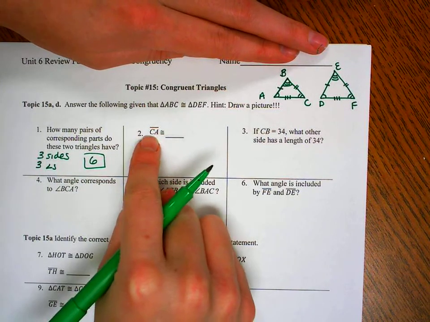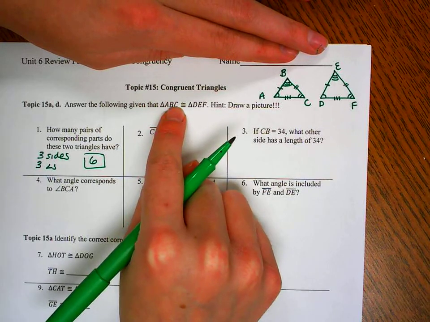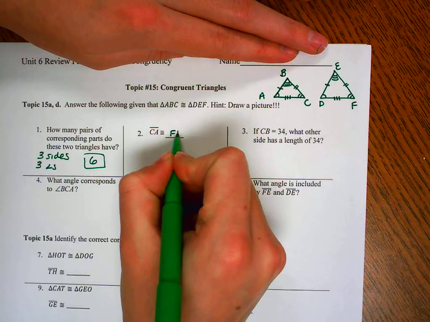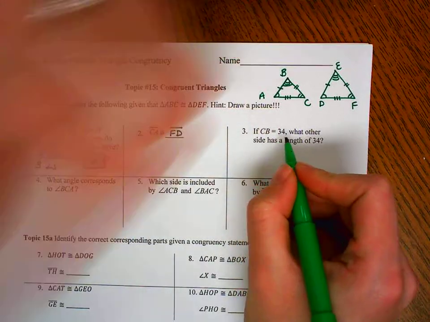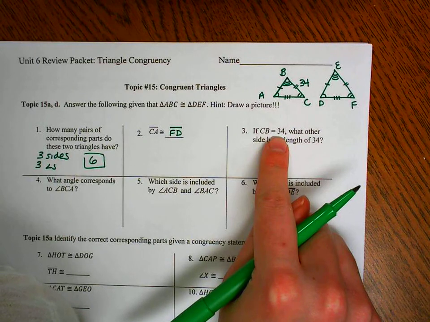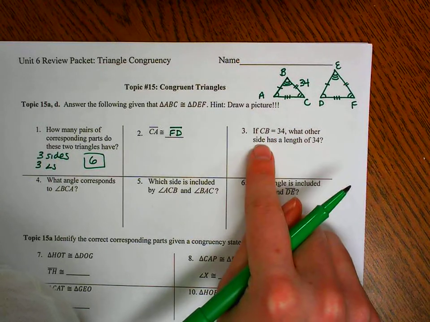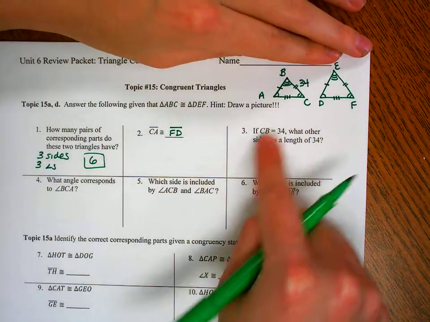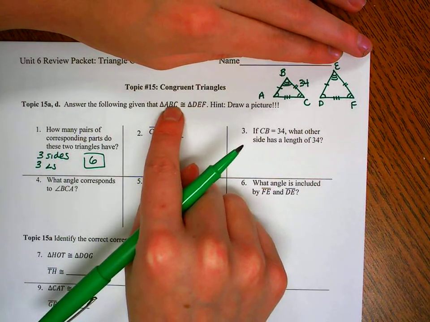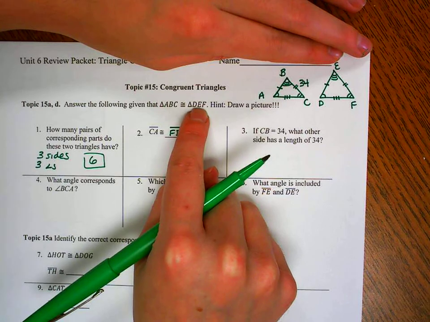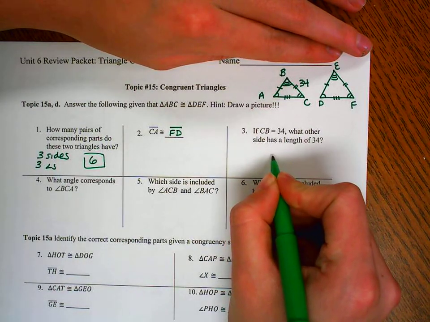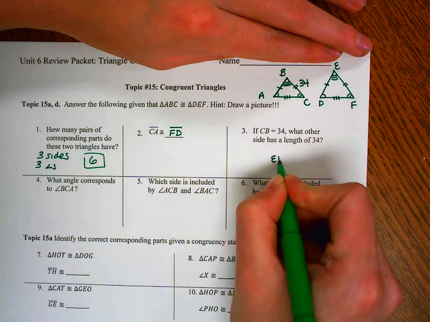Okay, well, segment CA is going to be congruent to what? Well, CA is the last of the first letter, so it's going to be the last of the first letter, segment FD. If segment CB is 34, the length of segment CB, what other side has a length of 34? Well, it's going to be the other one with 2 tick marks, which is EF. And BC, the second 2 letters, lines up with EF. So EF is its corresponding side. It will also have a length of 34. So segment EF.